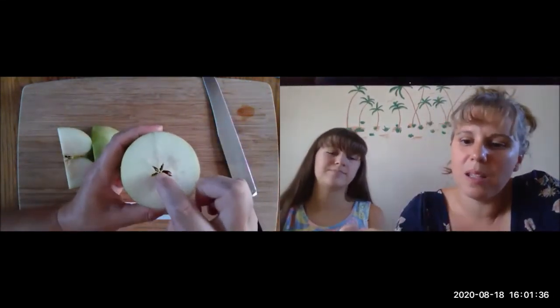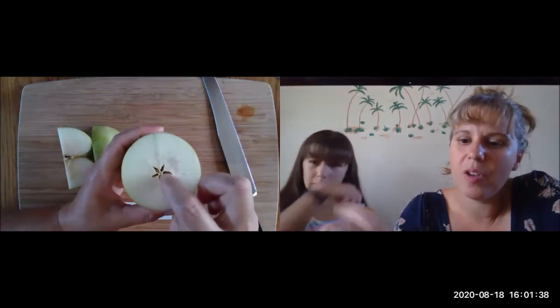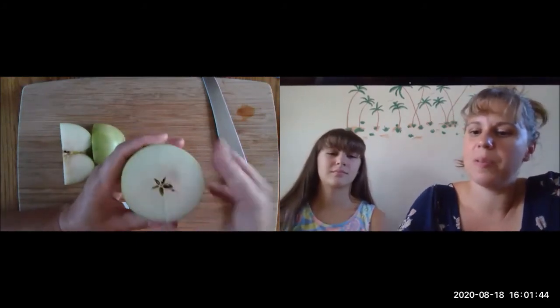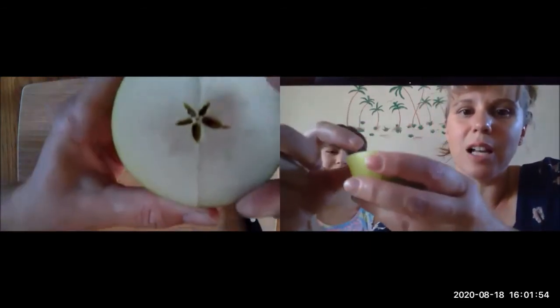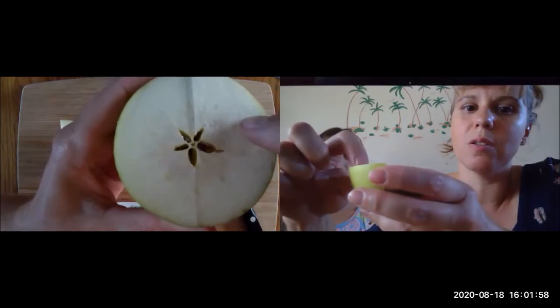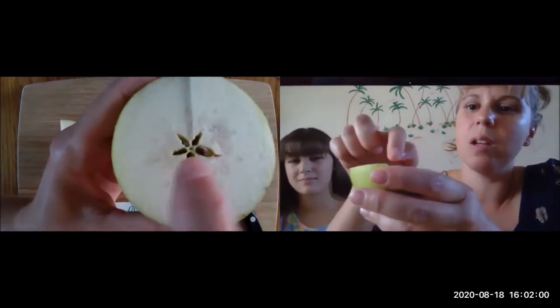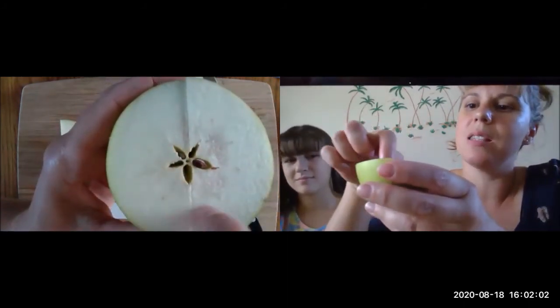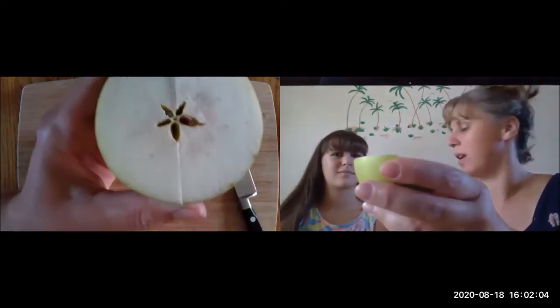This center piece right here, the hard part that holds the seeds is the endocarp. So it's hard for me to pop those out of there, but the star is the endocarp, and the meaty part around the star is the mesocarp. And then everything within these little dots, you see these little polka dots that go around it? Right, there's one and there's one. My finger's shadowing them. This line of dots is the outside, the epicarp.